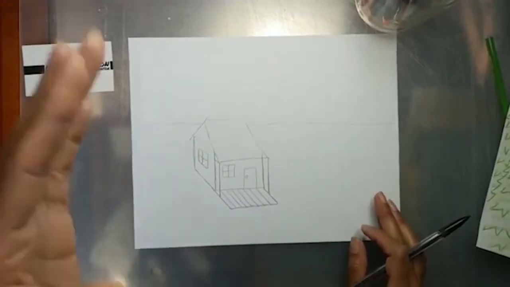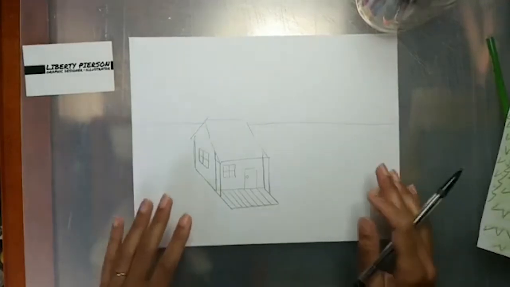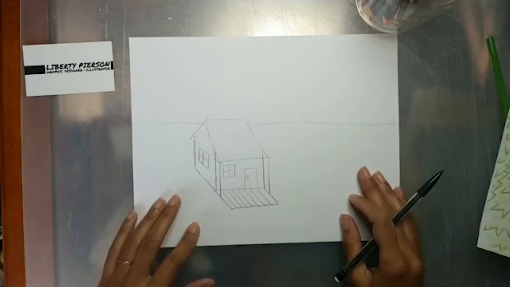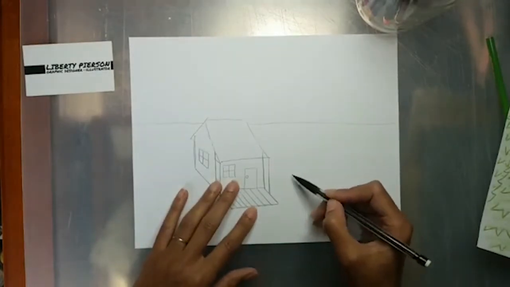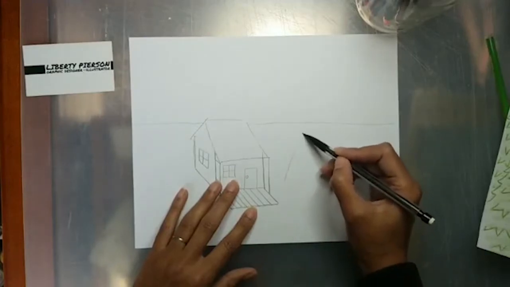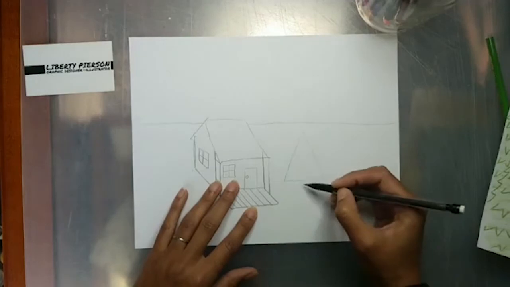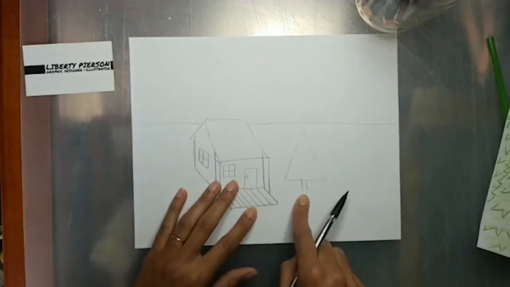Now, to make trees, what we're going to do is we're going to sketch triangles, and then we're going to give those triangles some texture to make them look like trees. So starting over here, I want a tree right next to my house. So I'm going to do kind of a little triangle right there. I'm going to give my triangle some legs. So that's going to be my tree stump.